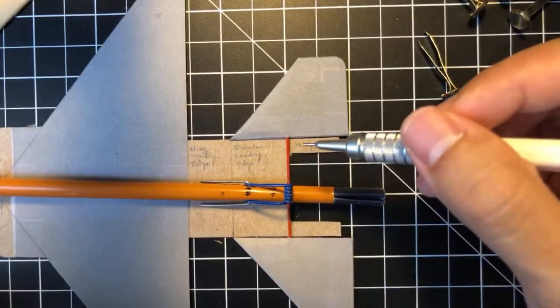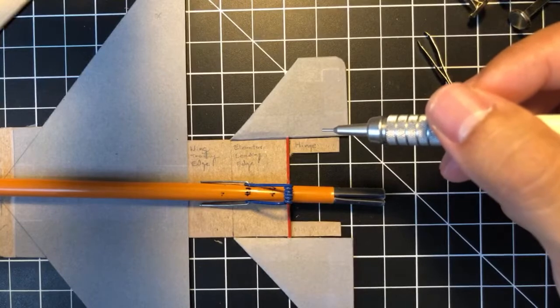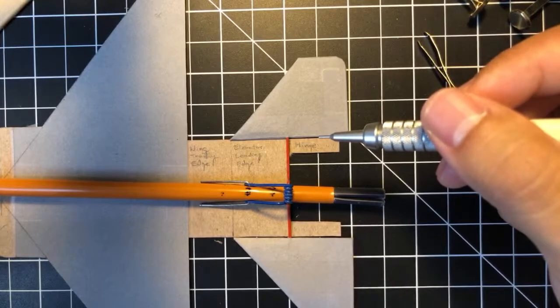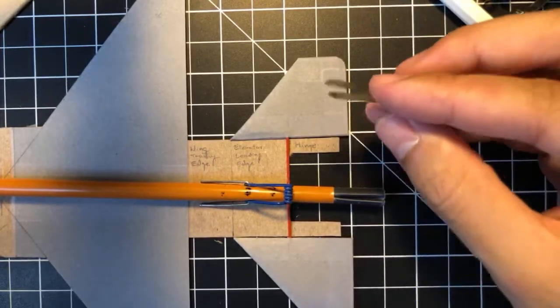That, I don't know if that'll do the trick. That's still quite questionable. And also cardstock wears down over time.